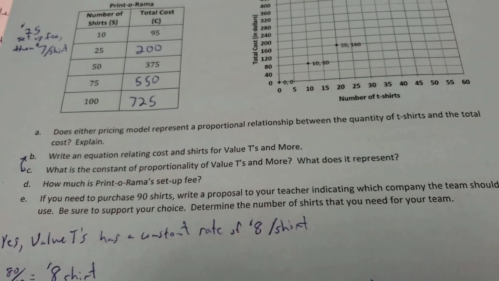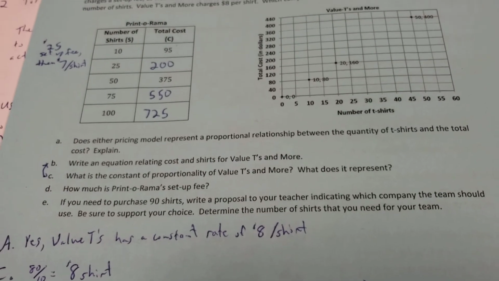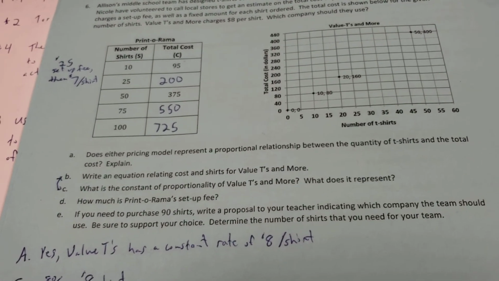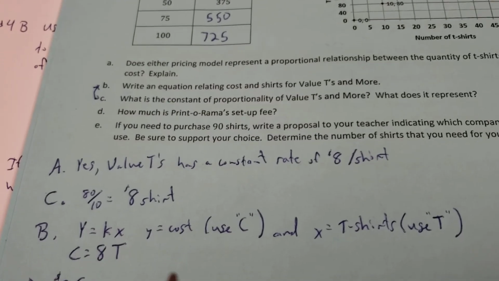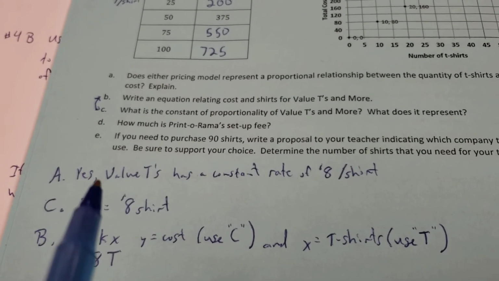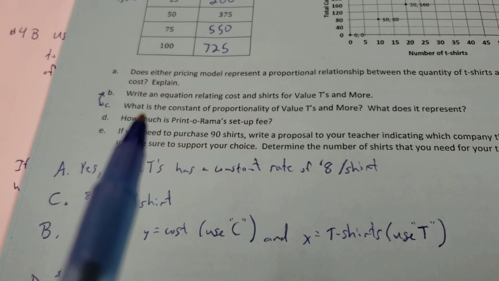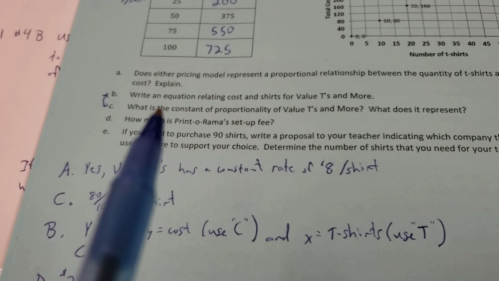Does either pricing model represent a proportional relationship between the quantity of t-shirts and the total cost? Well, yeah, Value Tees definitely is going to have that because they were always at a constant rate of $8 per shirt. It told us that in the instructions. So Value Tees will have that. Now I'm going to do C next because I want that constant proportionality before I do an equation.